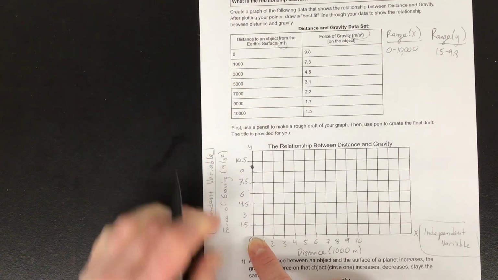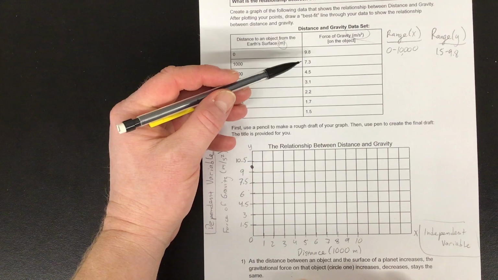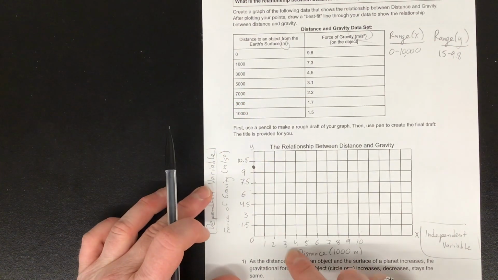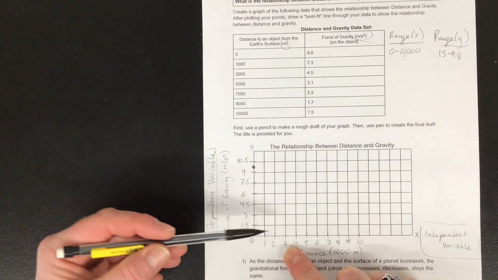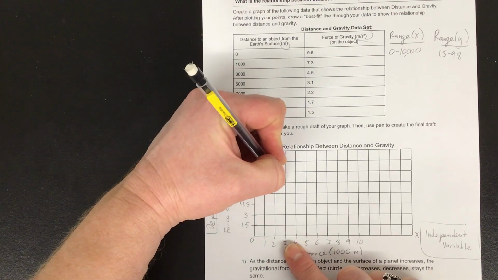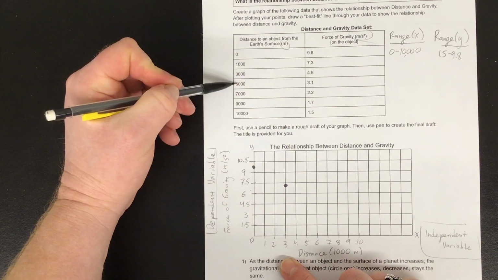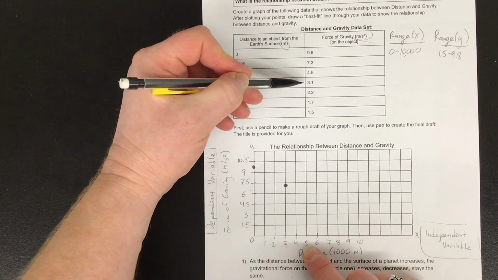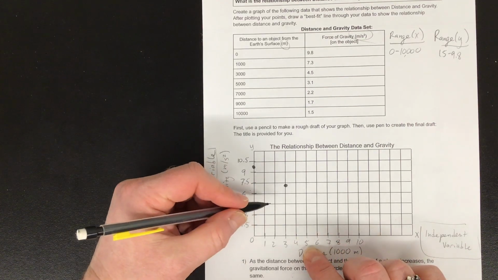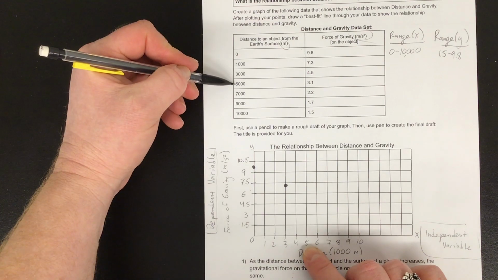Okay. Next, at 1,000 feet away from the Earth's surface, gravity drops to 7.3 meters per second squared. So at 3,000, I need to go to 7.3. That'll be right about here. At 5,000 feet off the Earth's surface, gravity drops to 3.1 meters per second squared. Okay, so at 5,000 feet.